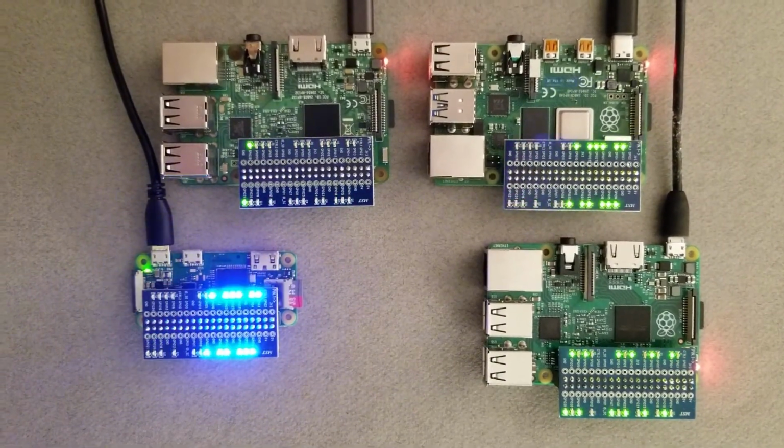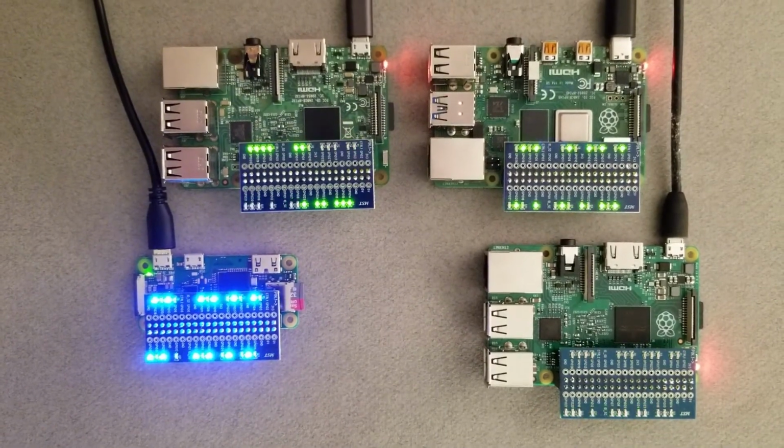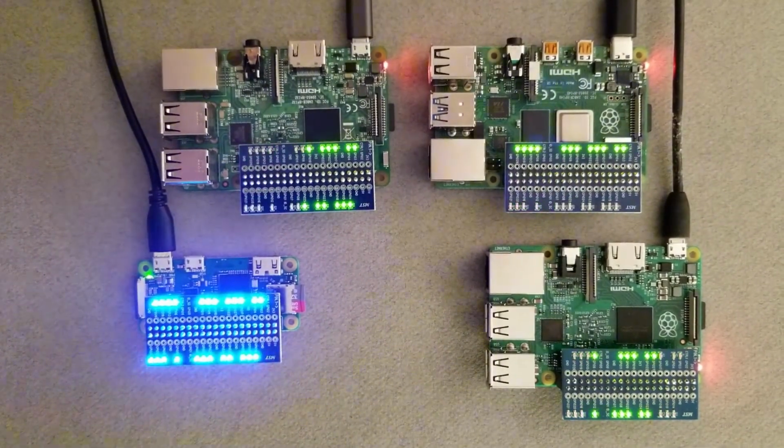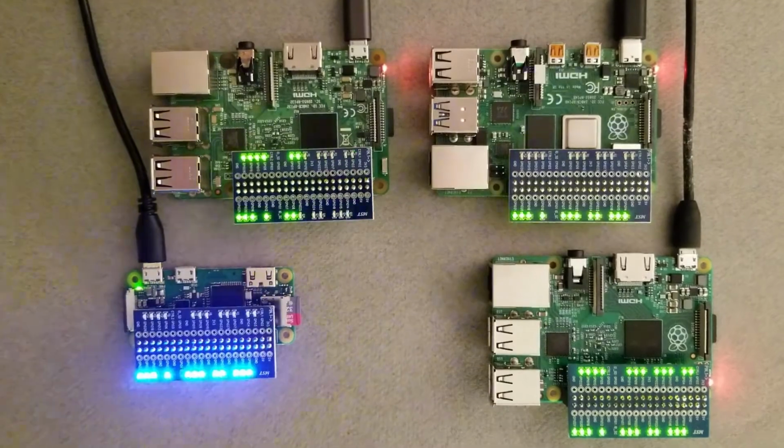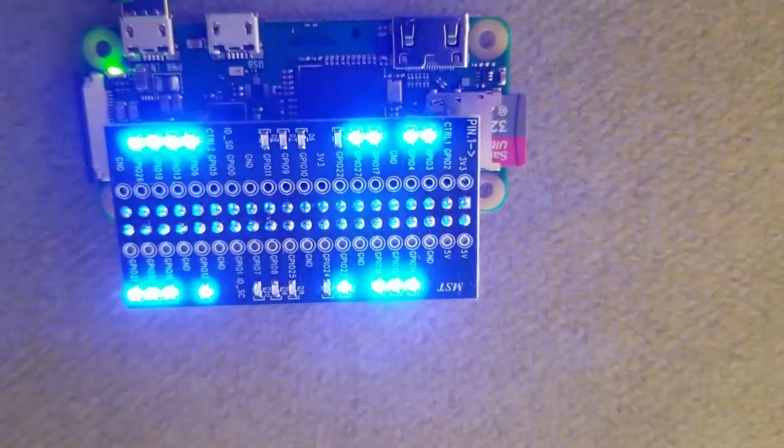I'm going to go through some examples of how to set and clear some of the port pins on the Raspberry Pi. I'm going to be using the RPi-LED board as a visual aid so you can see the pins turning on and off. Then we're going to cover how to do it in the command line.